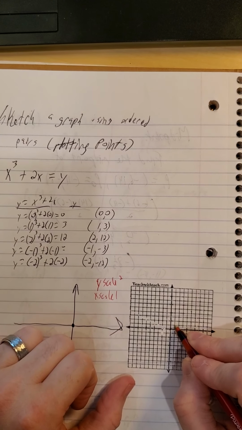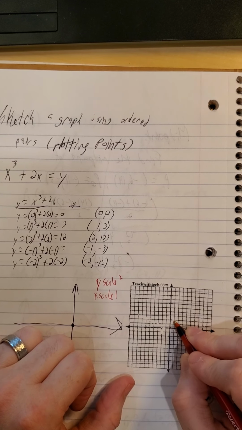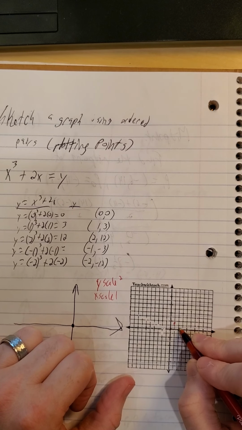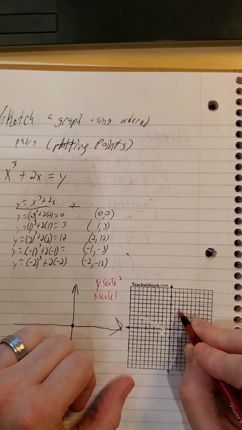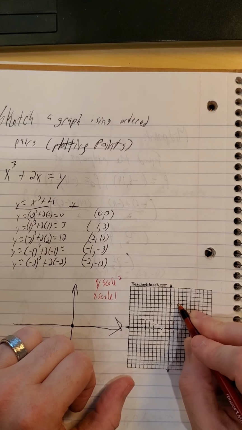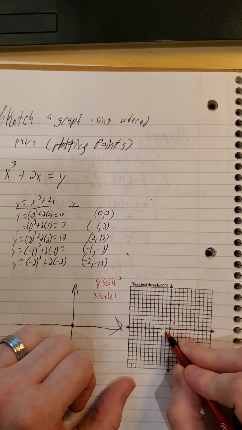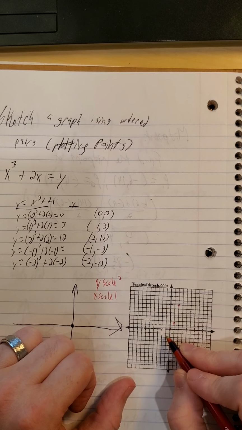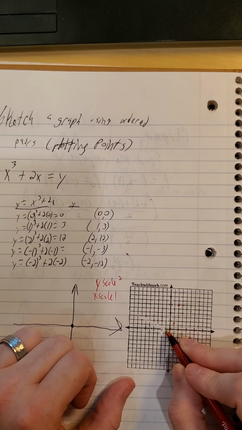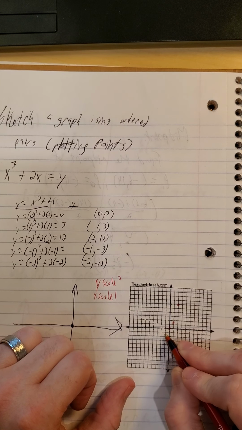So here's 1, here's 2, here's 3. And at 2 for the x, we're at 2, 4, 6, 8, 10, 12. And we have the same thing happening down in Q3, negative 1, negative 3, so negative 1, 2, 3.